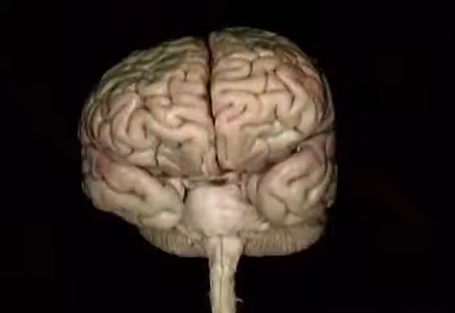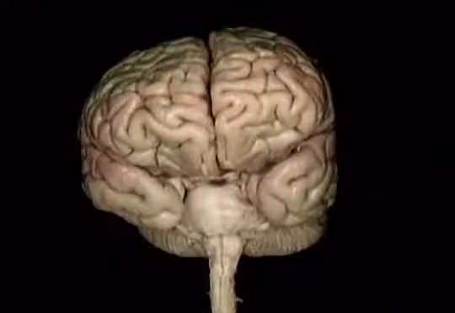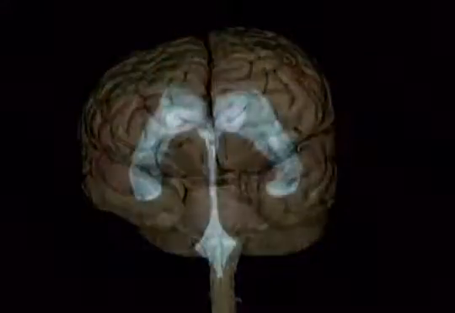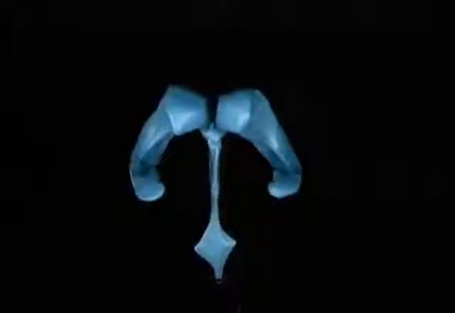Now we'll move on to look at the brain. The internal structure of the brain, which is extremely complex, lies outside the scope of this atlas. In this section, we'll look at the main external features of the brain and also at the cavities within it, the ventricles. This model shows the shape of the ventricular system.